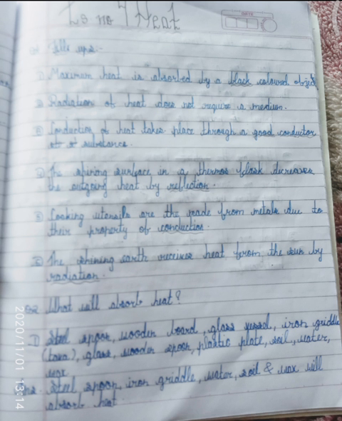Children, why will only these absorb heat? And why will wooden spoon, wooden board, plastic plate not absorb heat? Since wood and plastic are bad conductors of heat, and glass, steel, and iron are all good conductors of heat. So they will absorb heat, whereas wooden and plastic articles will not absorb heat.